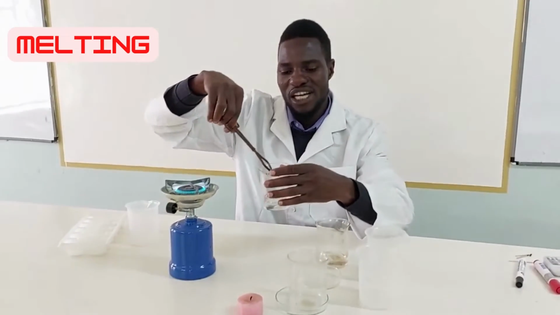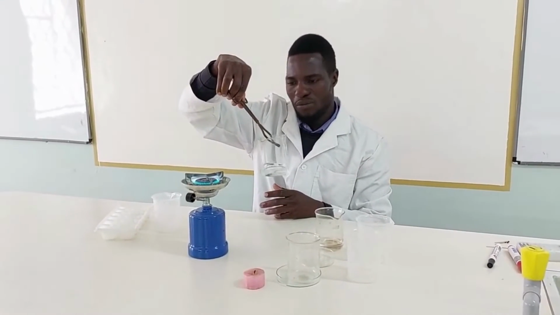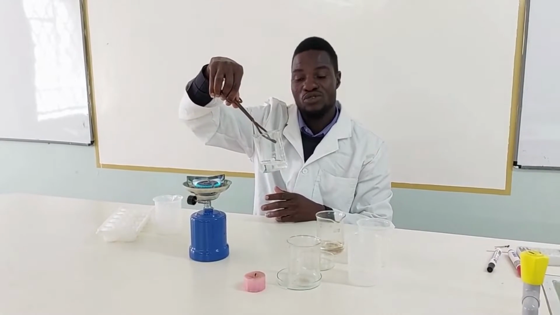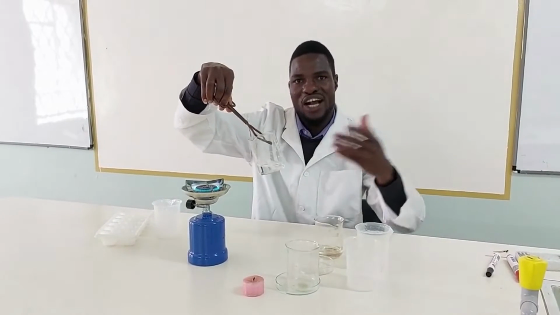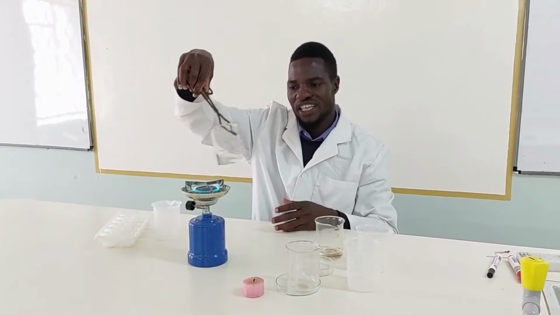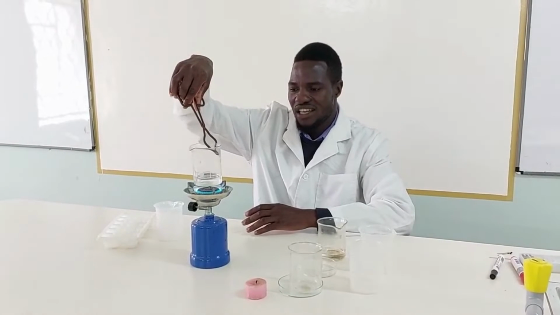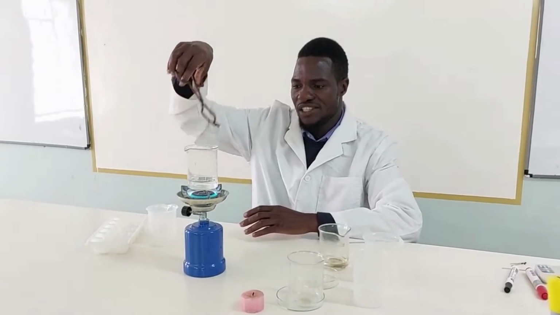Now, the same liquid that we have, if we continue boiling and adding more temperature, it will now turn to gas. So I want us to continue boiling this same liquid which we got from ice, and we see what happens.